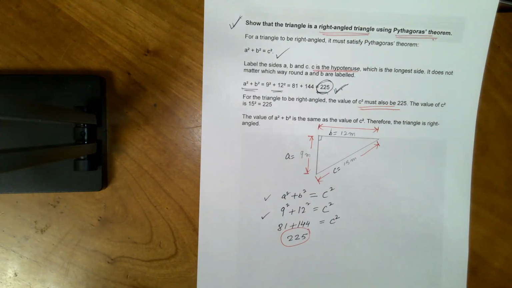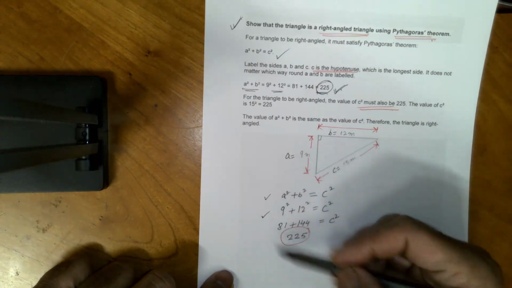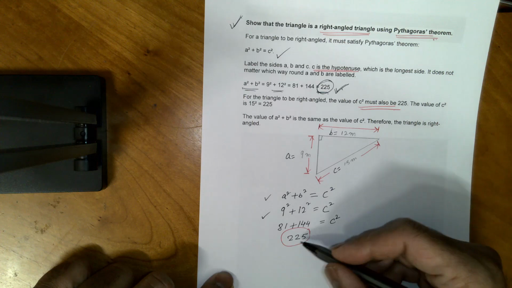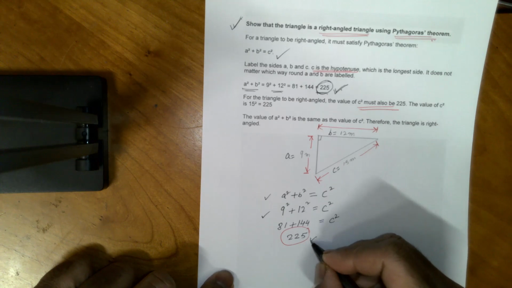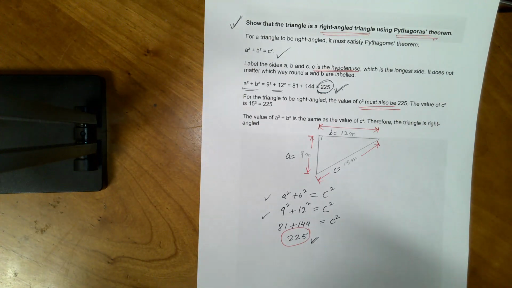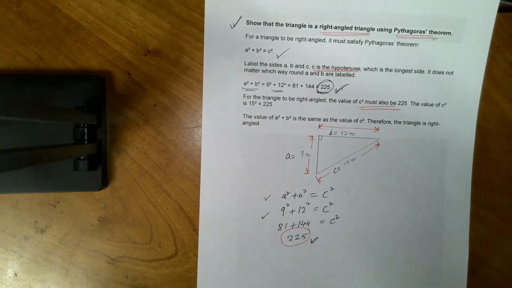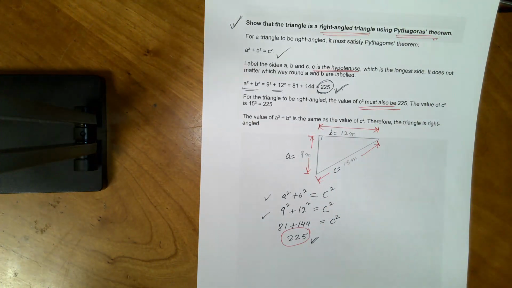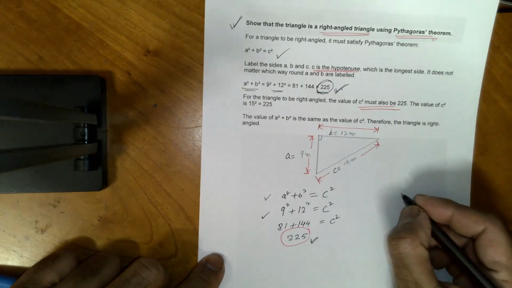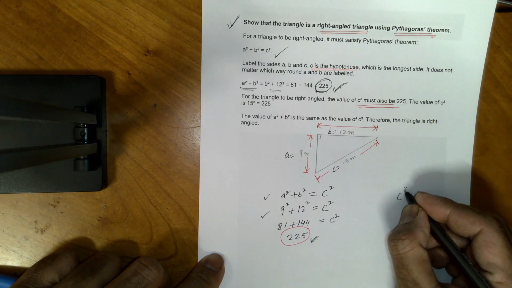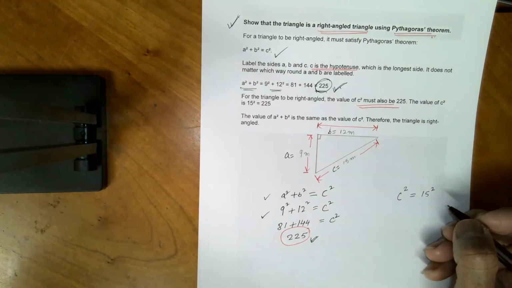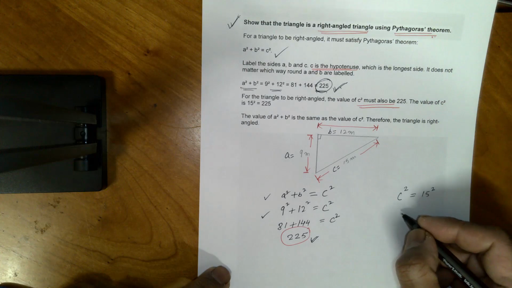Now we have to get that the C square is also 225. If that condition is met, if that is equal to this, it means that this triangle is a right angle triangle. I can do it here for you. C square, and that is 15 square. Okay, right?